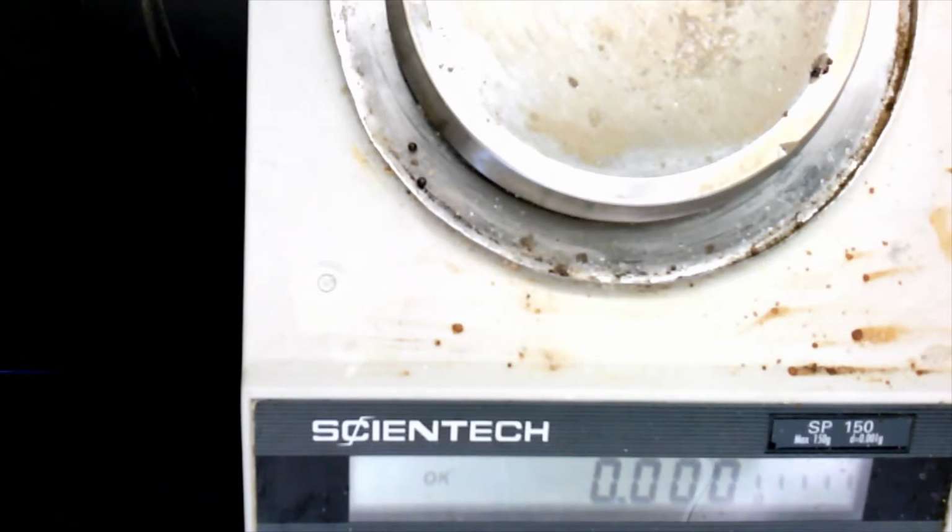So I'm just taking a little piece of sandpaper and trying to get all of that tarnished surface off so that I get a nice shiny strip of magnesium underneath. Okay, that ought to be good enough.